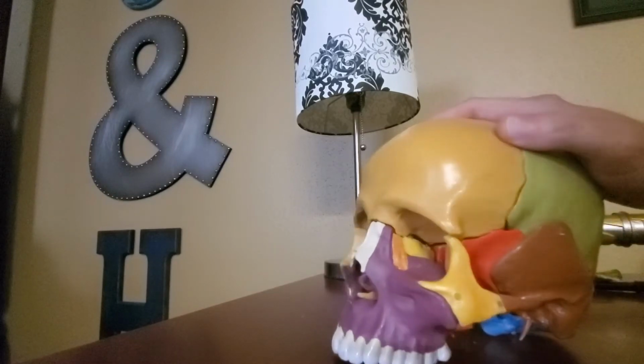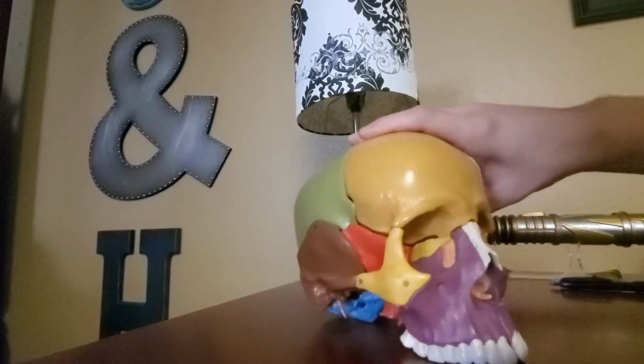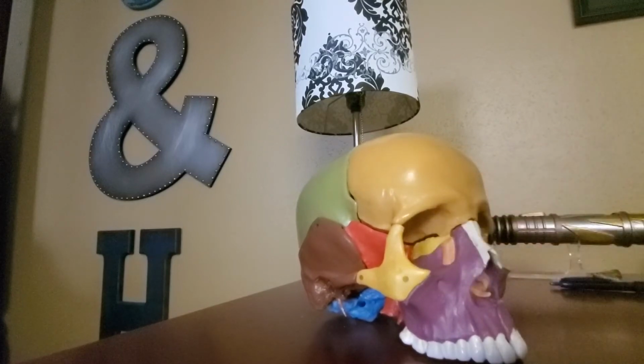And just remember, guys, that the zygomatic bone can go by three names. You can use any one you want. You can say zygomatic bone, zygoma, or malar. Whichever word's easiest for you to remember, stick with that.